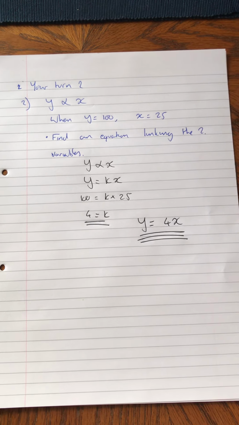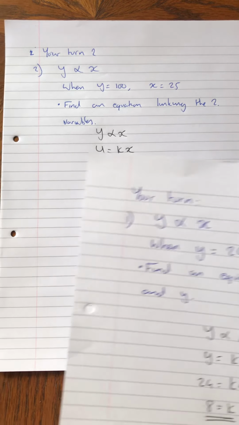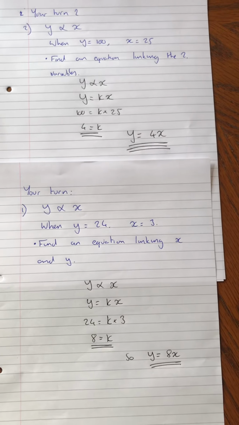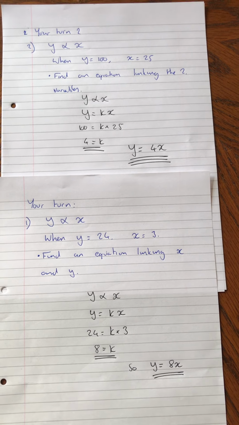I'm going to show you the working of the previous question as well, so you can just double check that one again. Now please have a go at the questions that have been set.